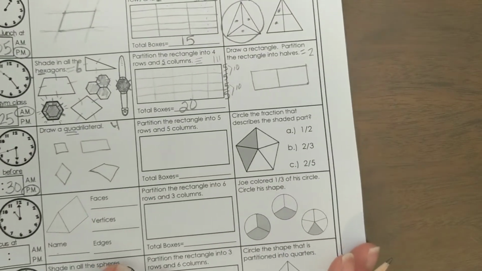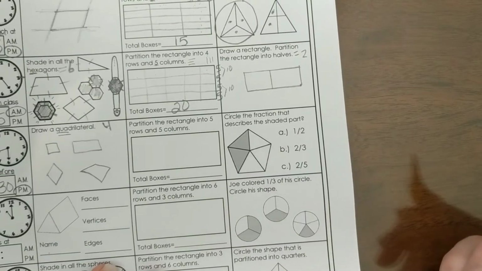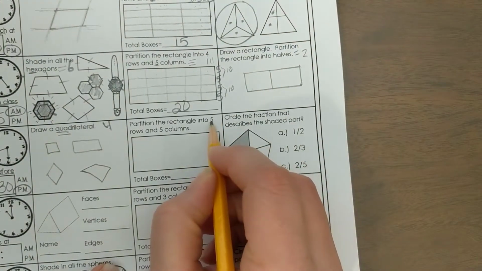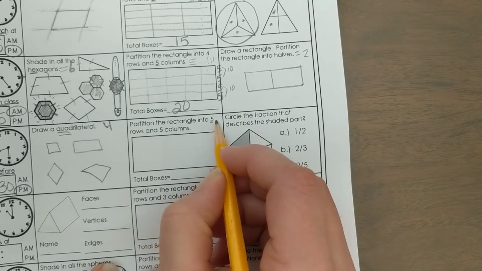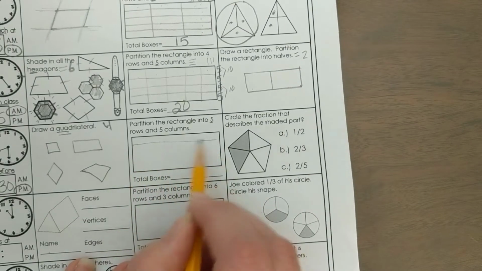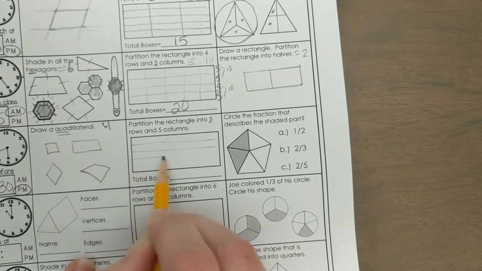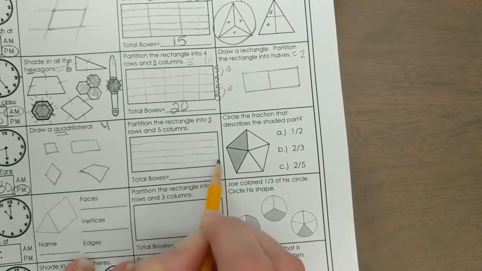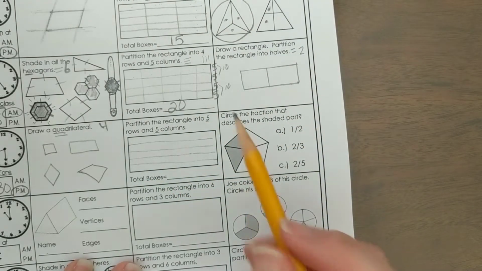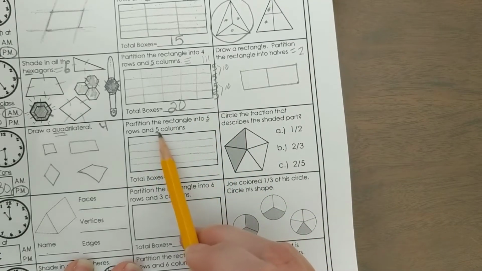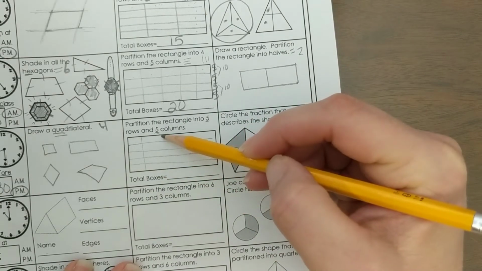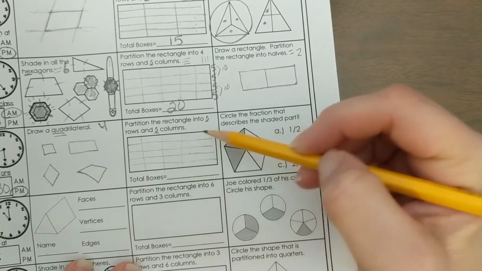Okay? Partition the rectangle into 5 rows and 5 columns. So I'm only going to draw 4 lines instead of 5 going side to side. I'm going to try to make them even. 1, 2, 3, 4. And I'm also going to draw 4 lines going up and down. You always do one less line than what it says here. So 4 going up and down. 1, 2, 3, 4.